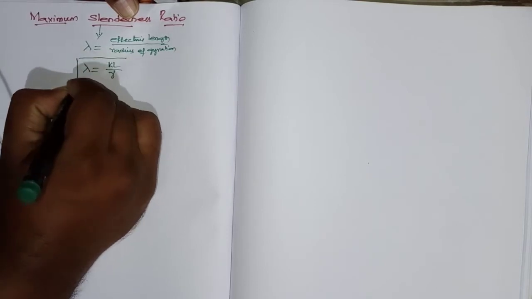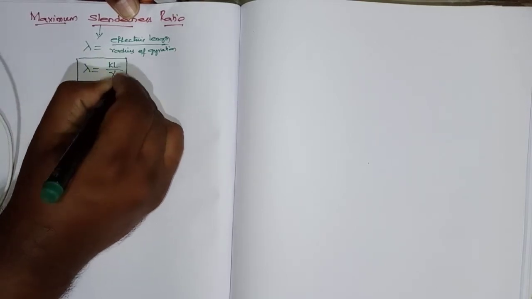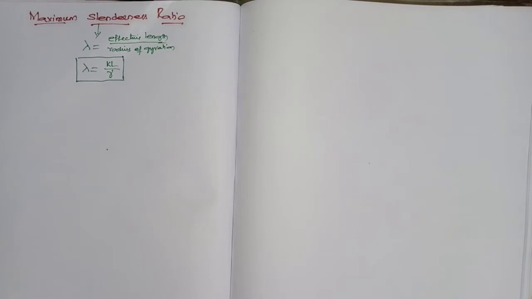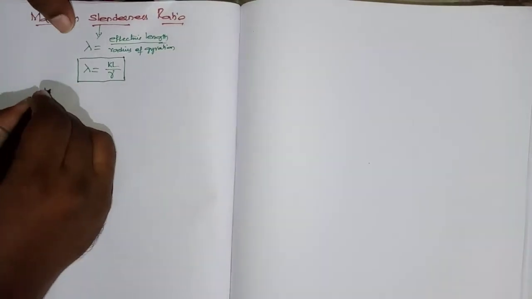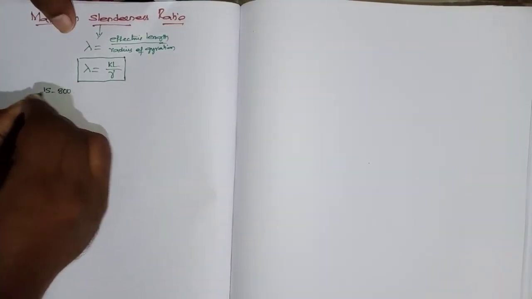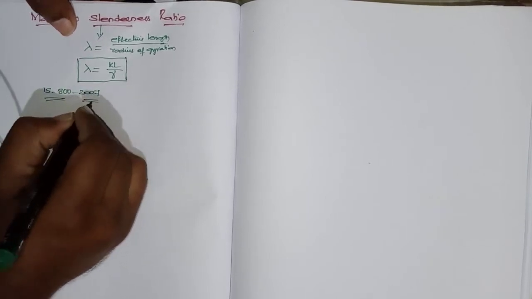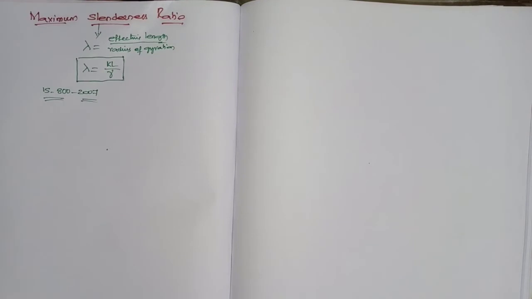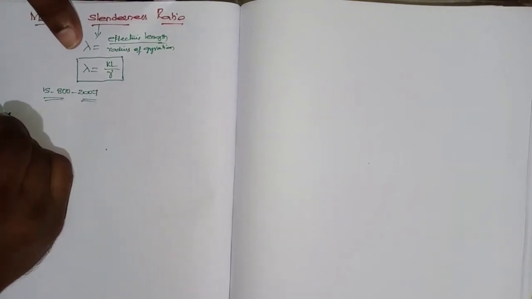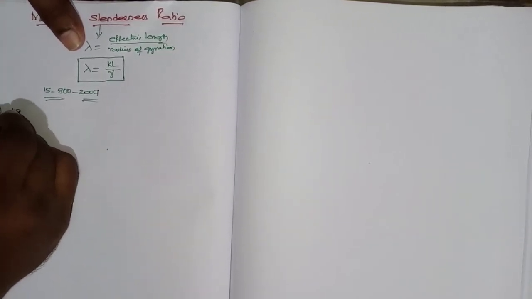Okay. Now, as per IS 800, 2007, it is recommending the maximum slenderness ratio values of three different types. First one is what? 180.